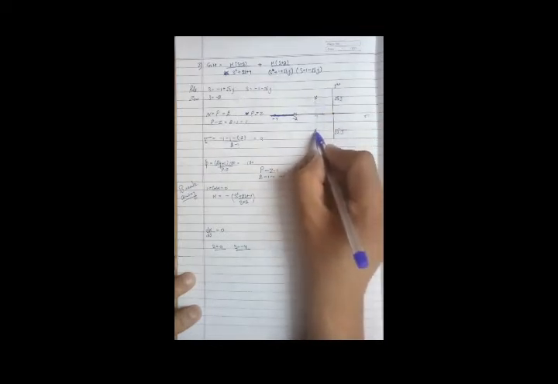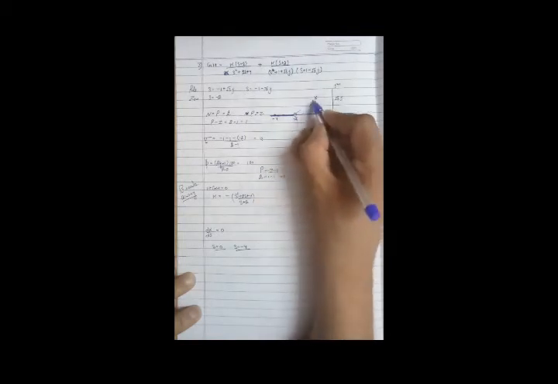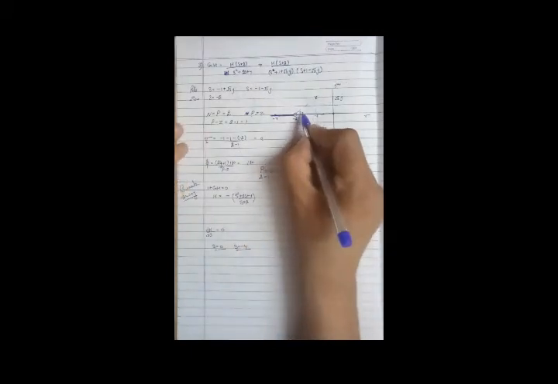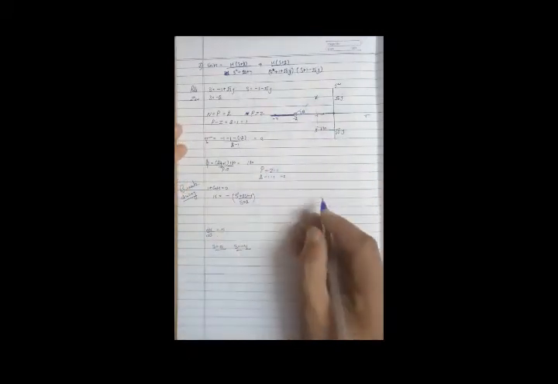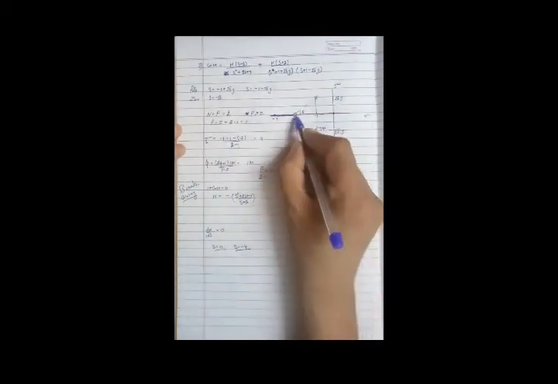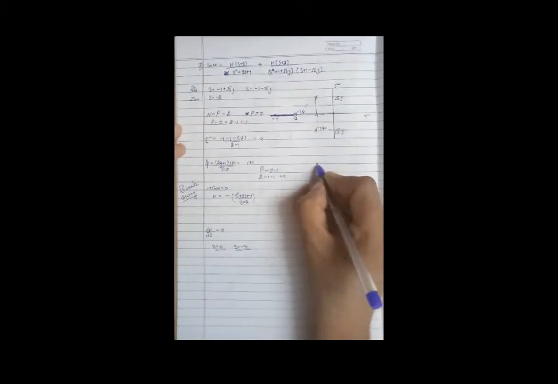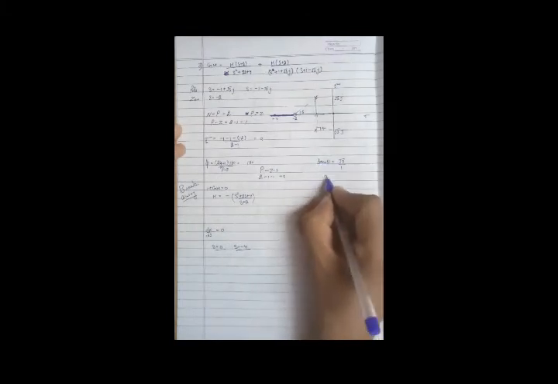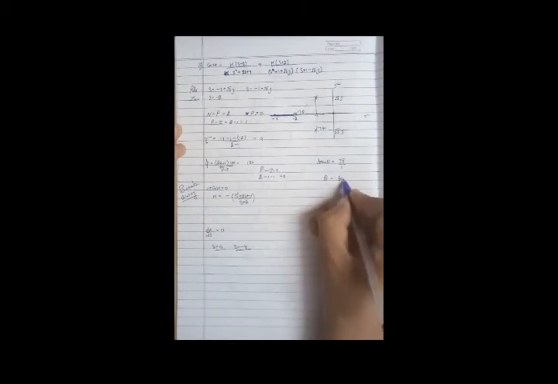This pole makes an angle of 90 degree, and this zero makes an angle theta. This value is square root of 3 in magnitude, and this value is 1, so tan of theta is equal to square root of 3 divided by 1, and theta is equal to tan inverse square root of 3, so theta is equal to 60 degree for this point.